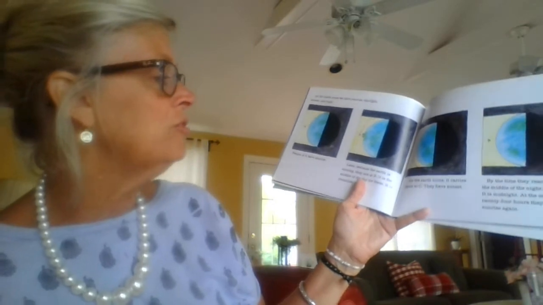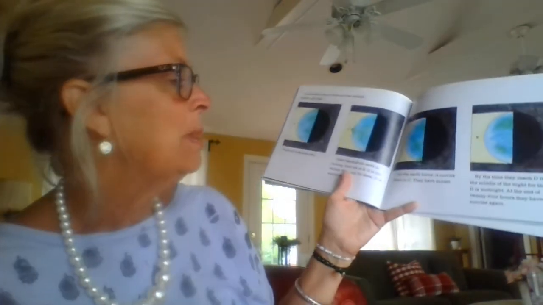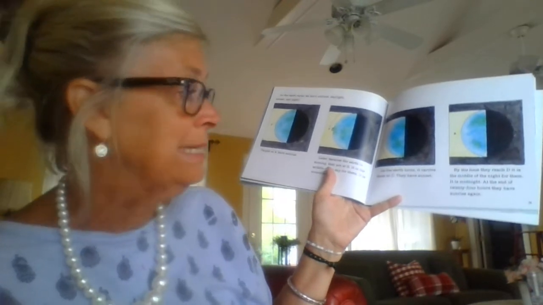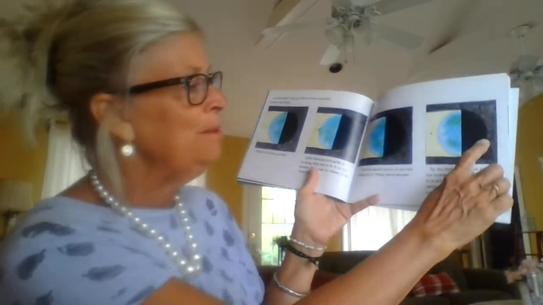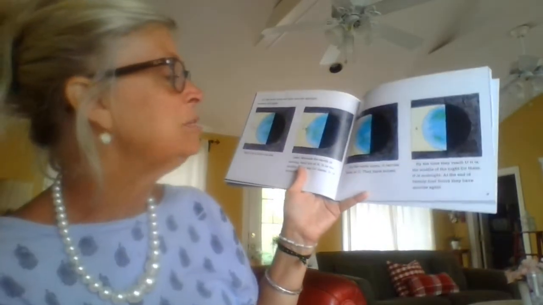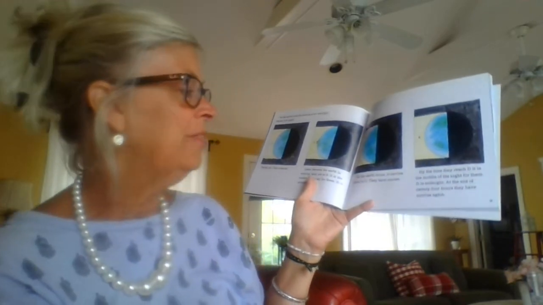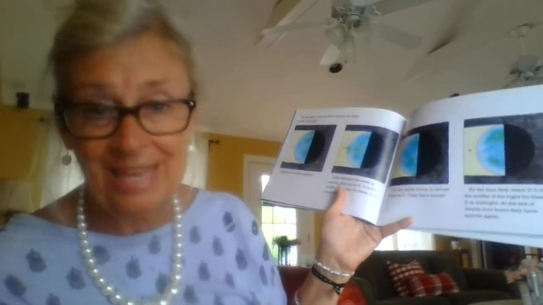As the earth turns, it carries them to C. They have sunset. By the time they reach D, it is the middle of the night for them. It is midnight. At the end of 24 hours, they have sunrise again. They've gone what we like to call full circle. You've heard that expression before.